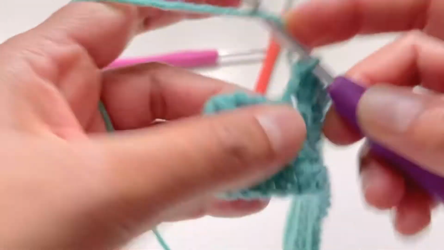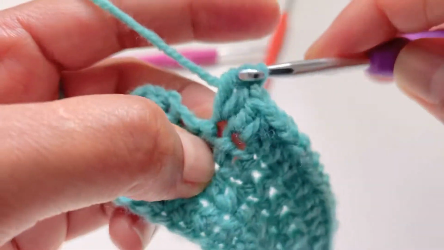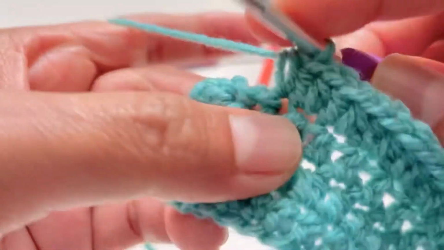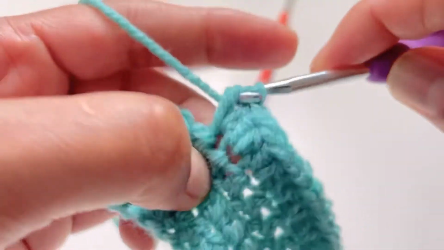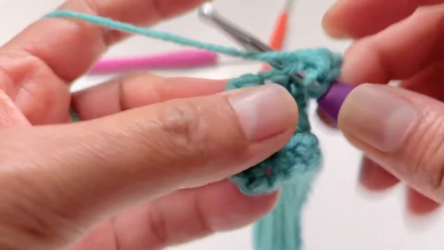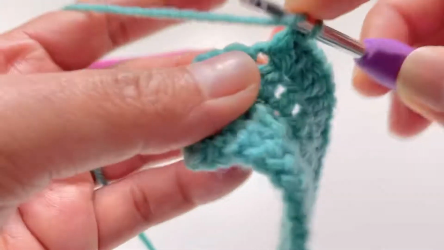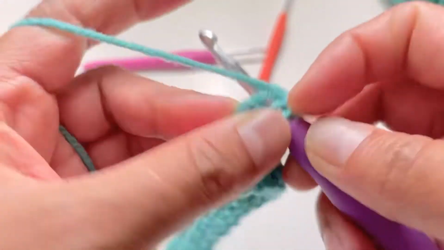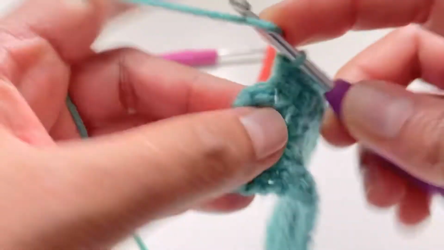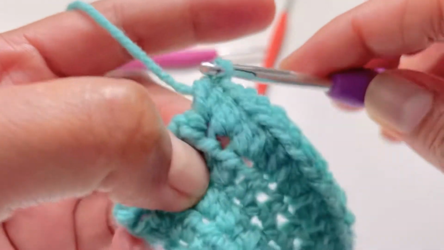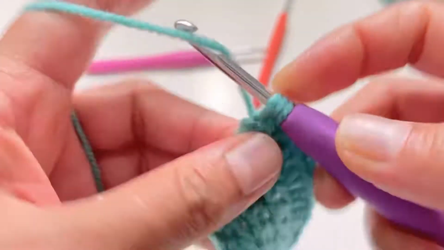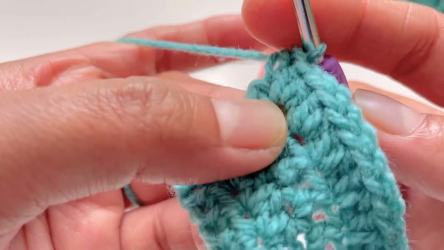Also, some people make mistakes with this. They don't want to expand their work, but what they do is they put their hook twice into the same stitch and their work expands. So if this happens to you a lot, make sure that you are putting your hook into the exact stitch where you have to put your hook in, because if you put your hook into the same stitch again and again, your work will definitely expand. So if you have been thinking that your work has been expanding for no reason, you are probably making a mistake there.